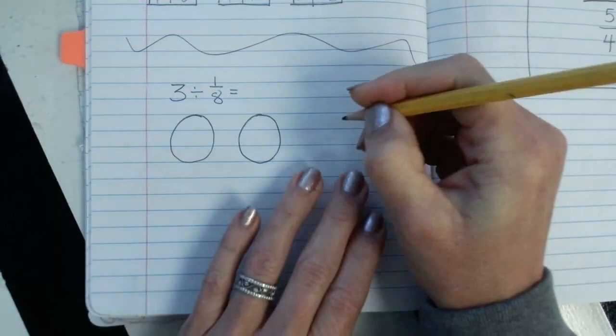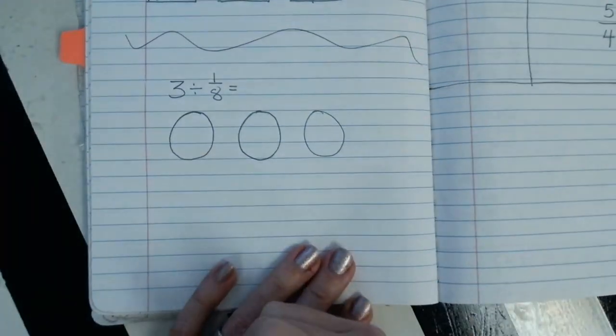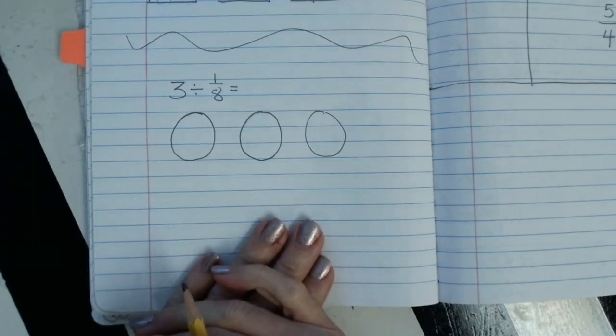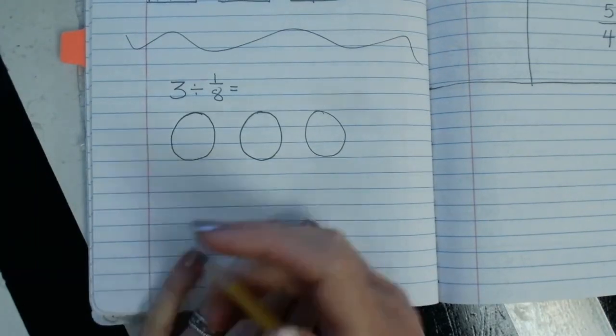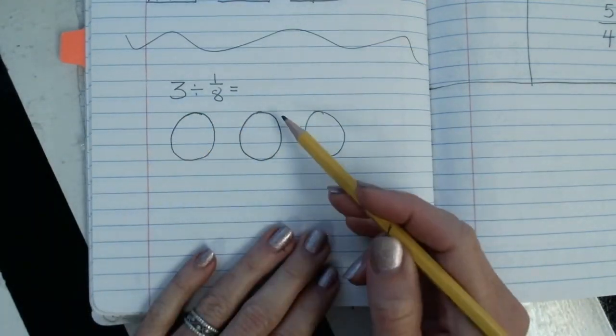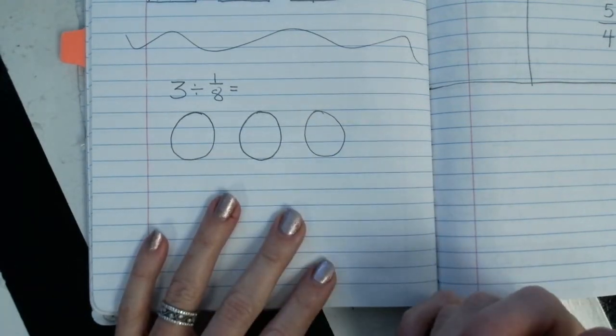Okay, and I want to separate that pizza into 8 slices. That's actually the standard number of pizza slices that you get from a pizza place. I usually cut them in 8s. So I want to figure out if I had 3 whole pizzas and they were separated into 1/8 pieces, how many pieces would I have total to serve?